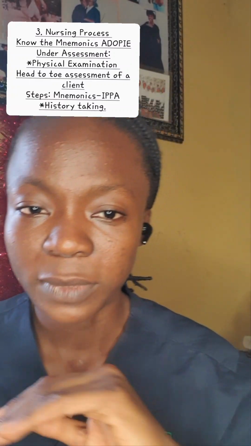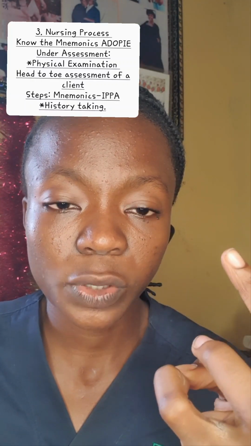So that's physical examination. It helps you to be able to assess your patient from head to toe, to be able to know what's wrong with the patient. And physical examination also has its own steps. There are 4, I guess: inspection, palpation, percussion, and auscultation. Yes, IPPA.